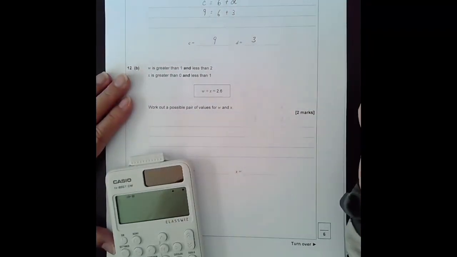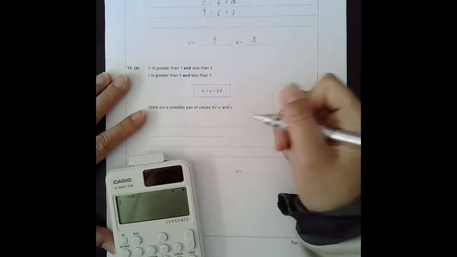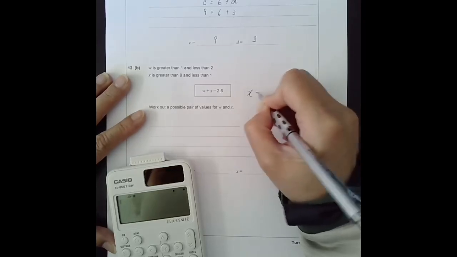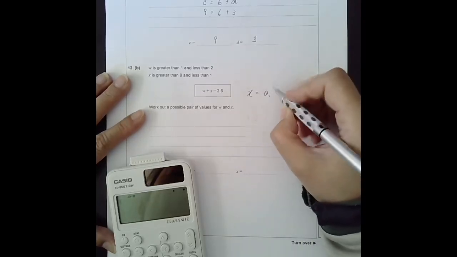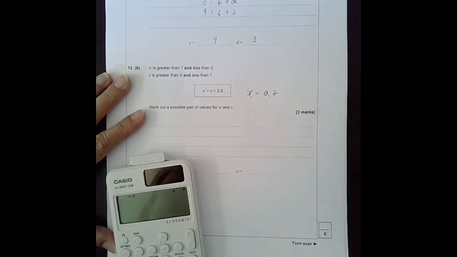So let's rewind that and get some bigger number. 1.3 doesn't work. Let's try on the other side. So X is something like 0.7. Yeah, 0.7.